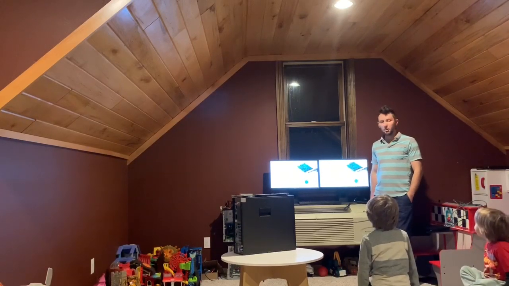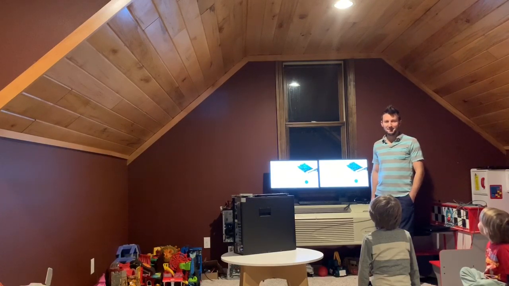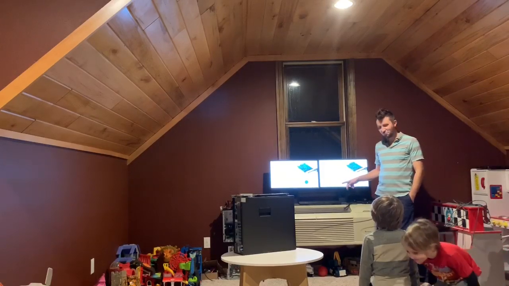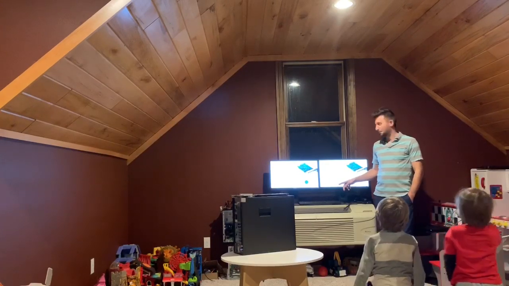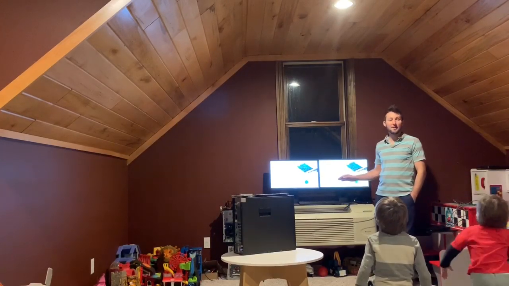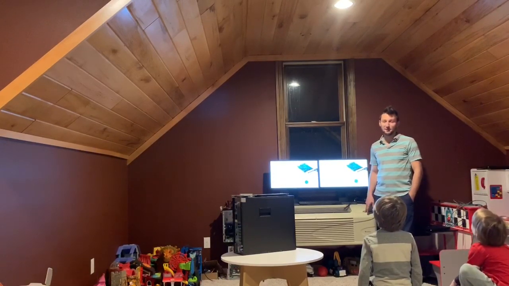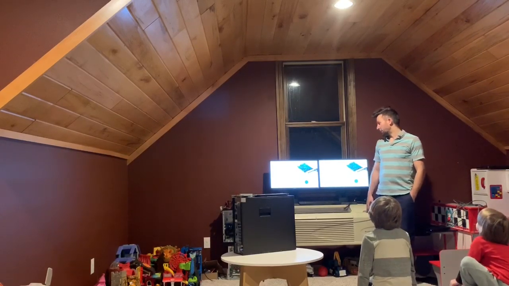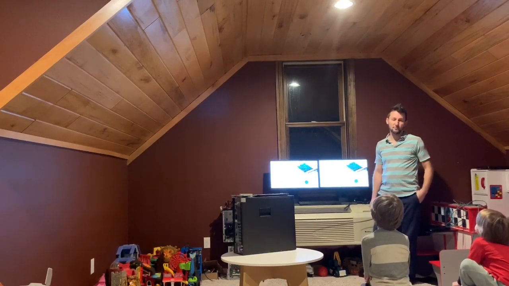Alright, so what are we gonna talk about today? Anybody read the board? Anybody? Nobody? Nobody can read this? Alright, so we're going to be talking about network interface card. That's right, a network interface card. Does anybody know what a network interface card is? No. Anybody? Nobody? Alright, so a network interface card allows you to connect your computer to the network, the internet.